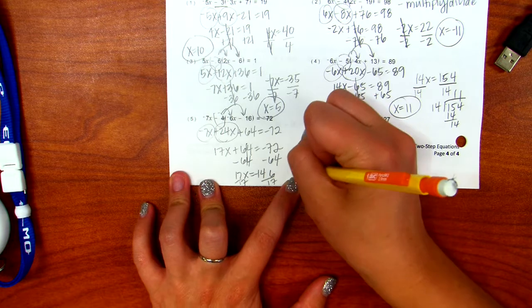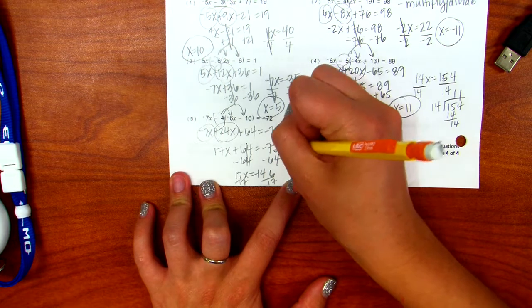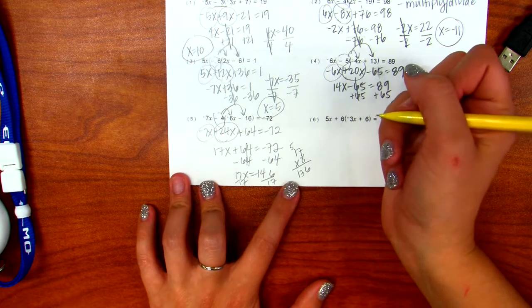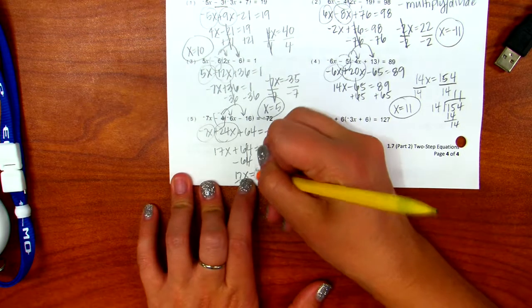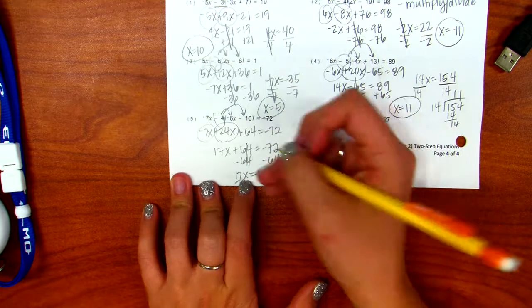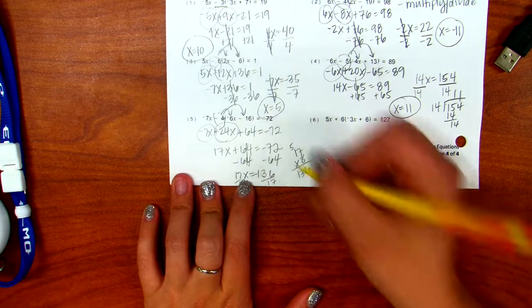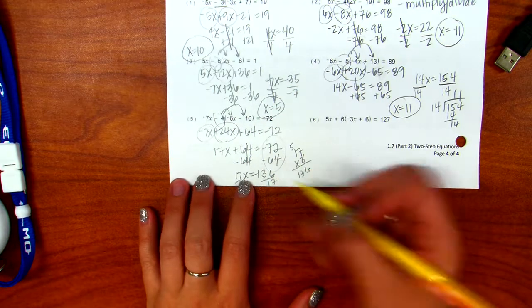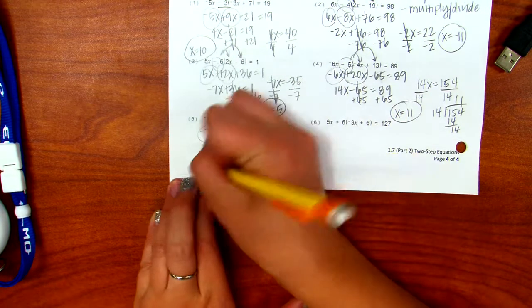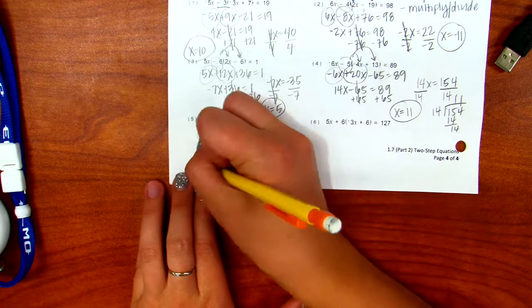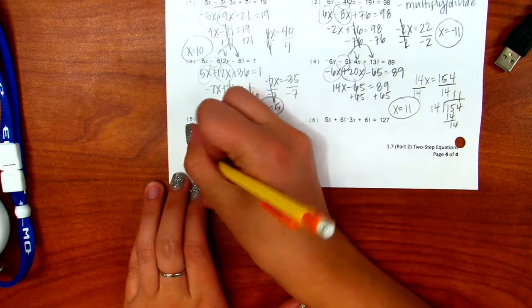Ooh, mistake, 136, when I subtract that. So then we've got x equals negative 8.